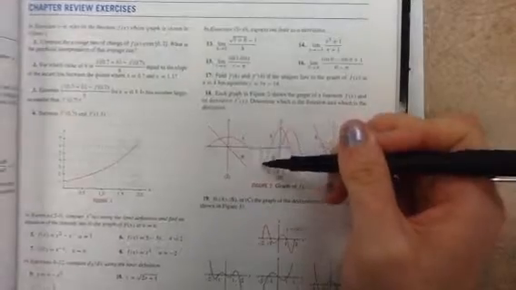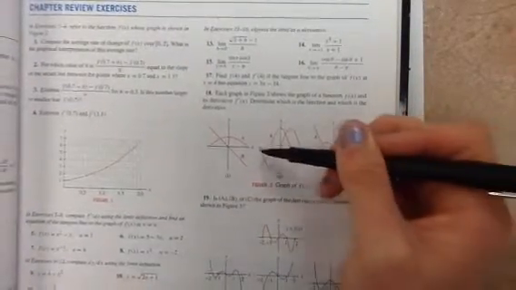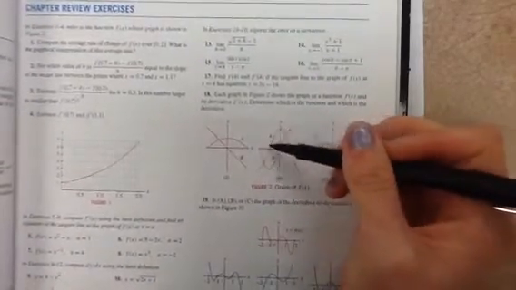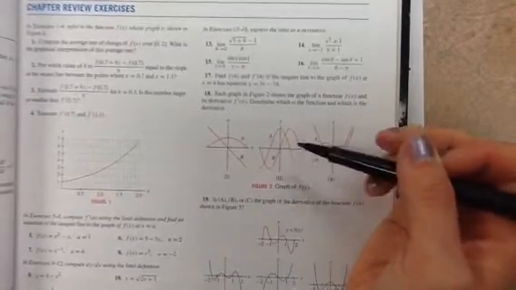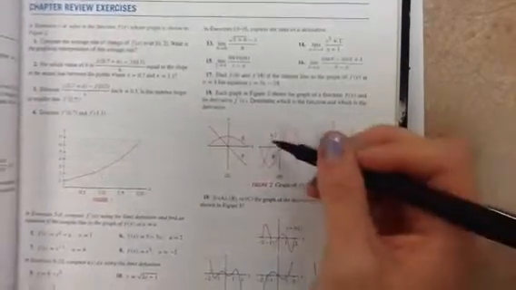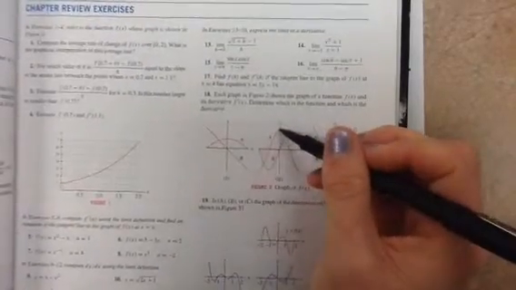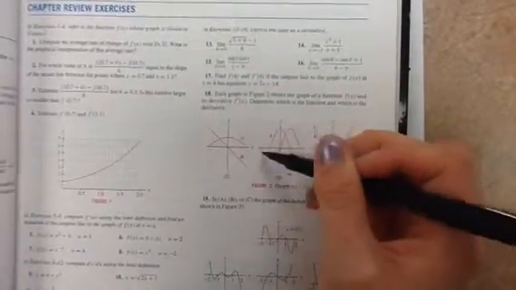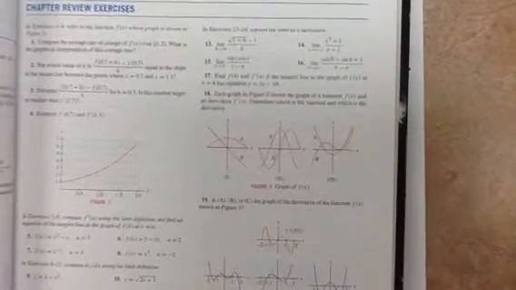Notice it decreases, increases, decreases. As it's decreasing, A is negative. As it's increasing, A is positive, and as it's decreasing, A is negative again. If we kind of flipped them, let's say we thought this was the original function, A is increasing, its derivative should be positive, but this is negative. So that means B is not the derivative of A, it means A is the derivative of B.